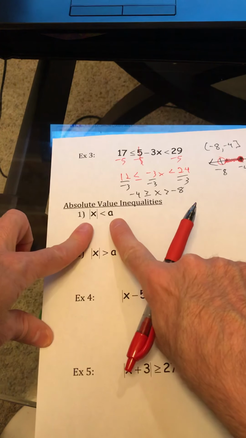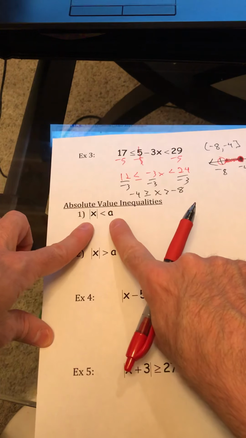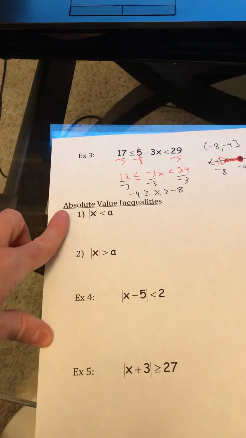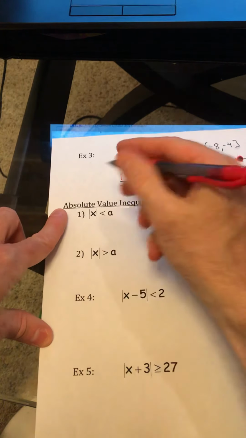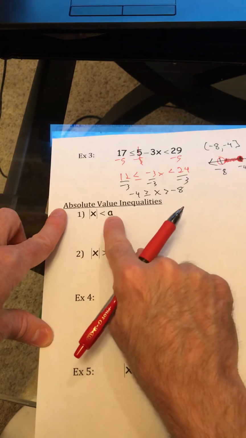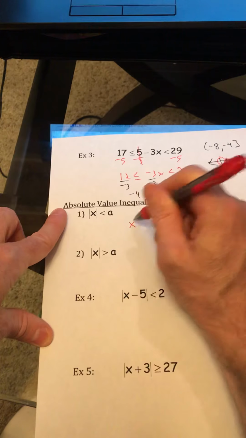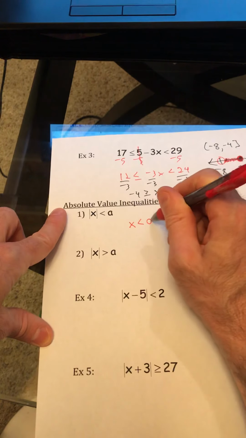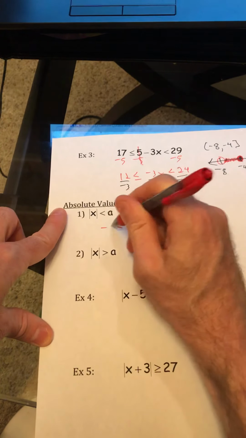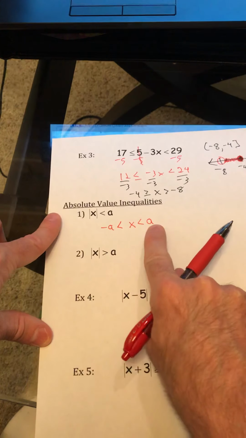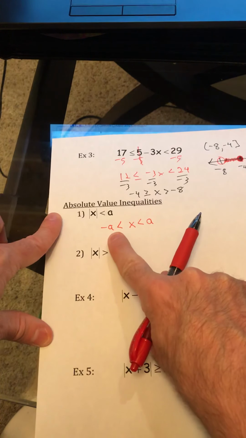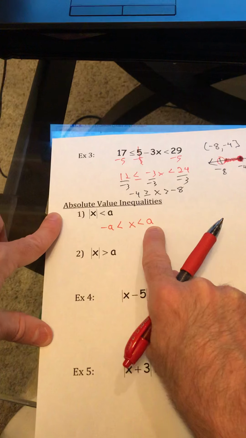All right, absolute value inequalities. Well, with absolute value, just like when we solved equations, you are going to have two separate problems. When you have the absolute value of x is less than a, that can be written as a compound inequality where x is greater than negative a and less than a.